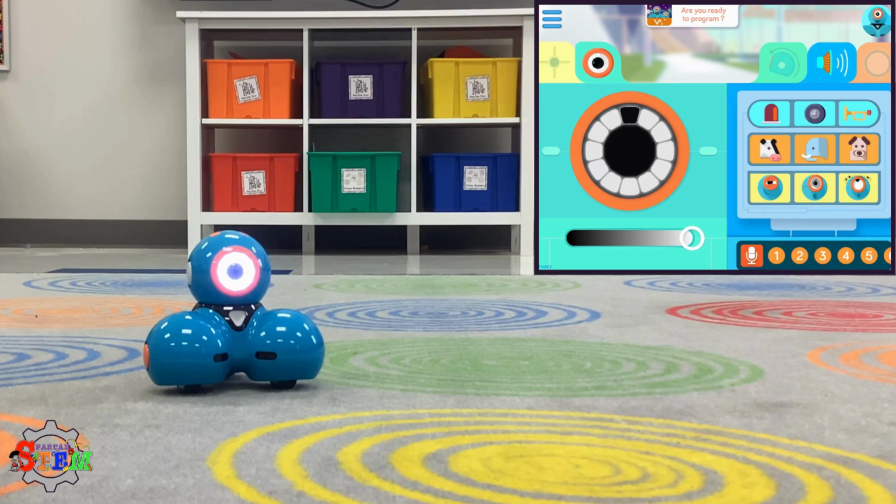The light blue tab on the left changes the LED lights on his face. You are able to add and take away the lights. You're also able to change his face brightness by sliding your finger across the bottom. The dark blue tab on the right side has all of his sounds and animations. When you push the different buttons, you're able to make him play the sounds and do his animations.